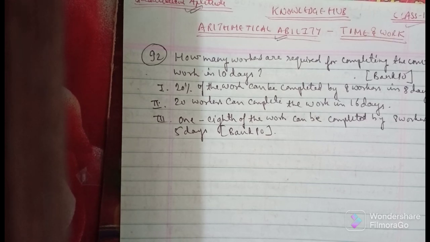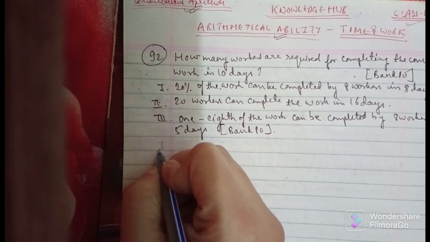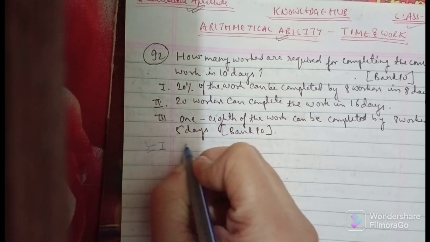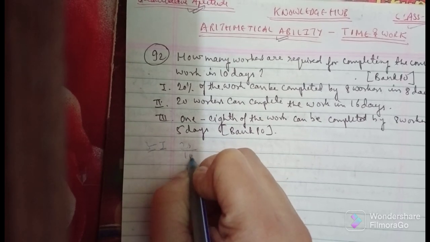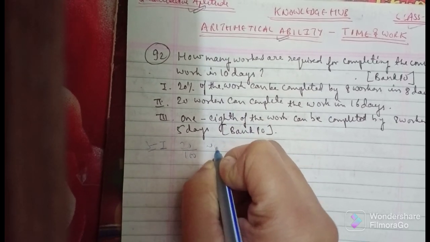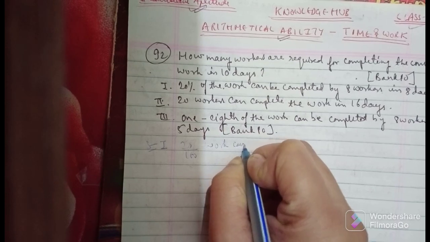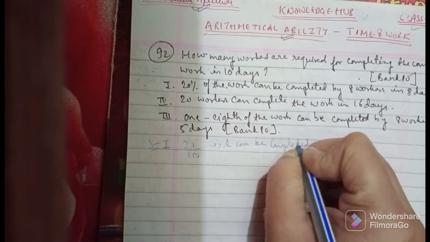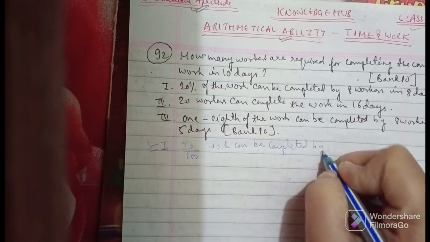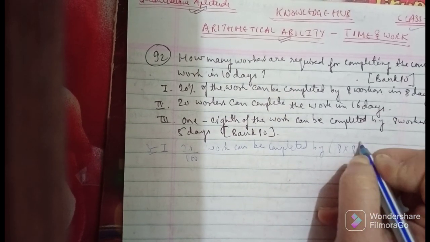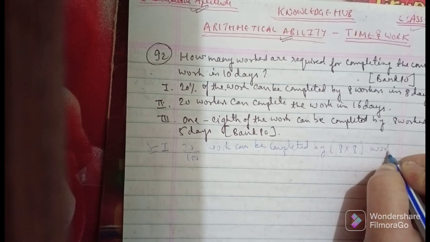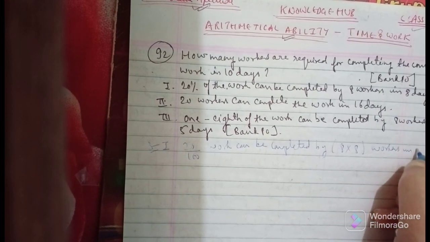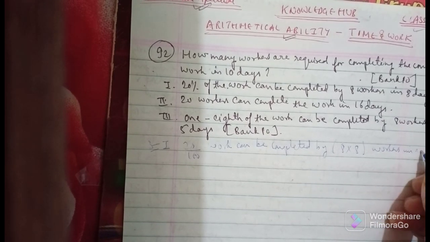According to the first statement, 20 upon 100 work can be completed by 8 into 8 workers a day in 1 day.